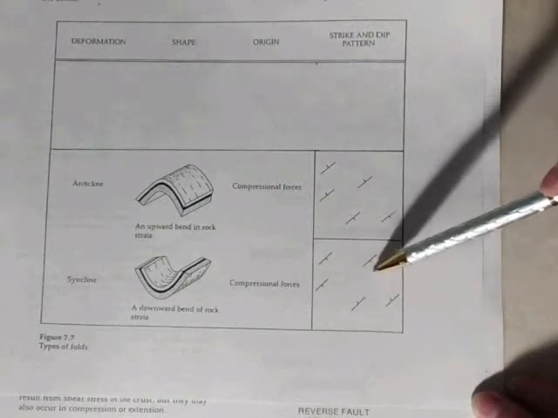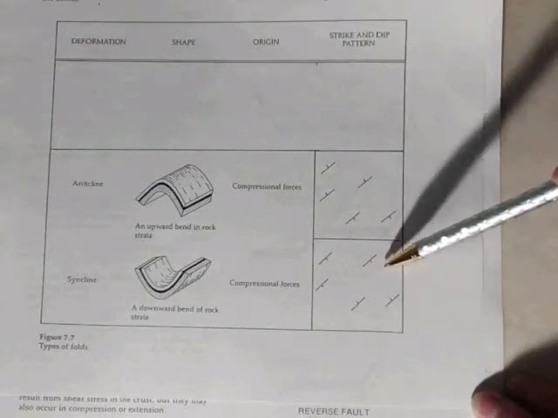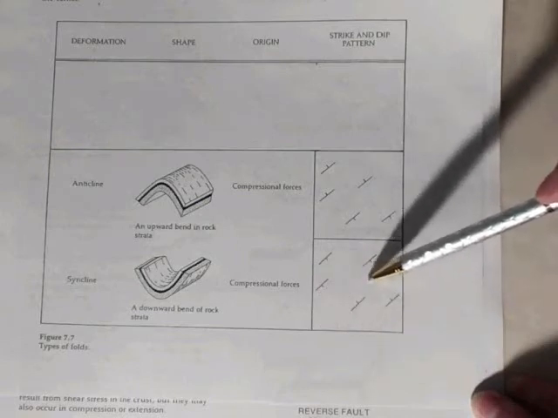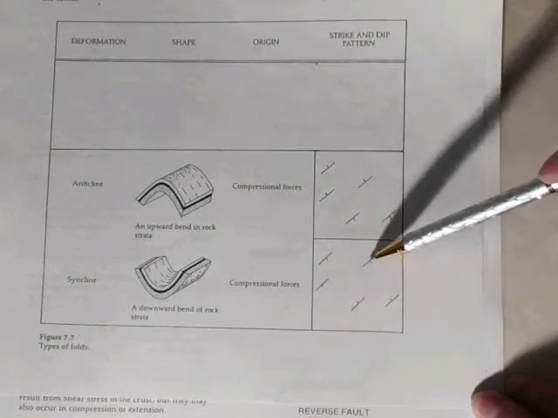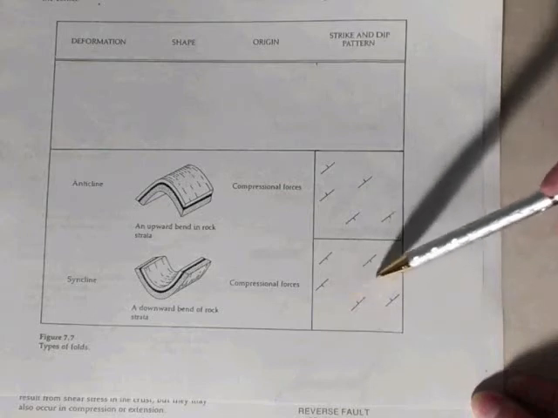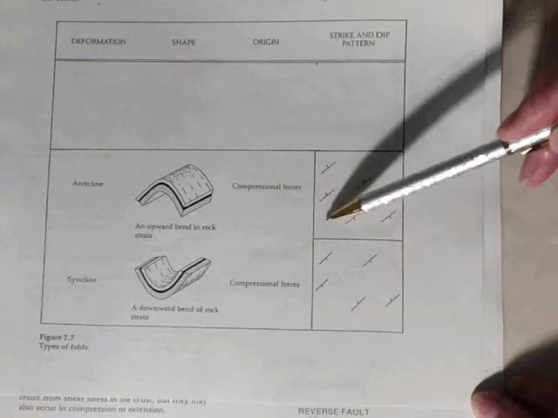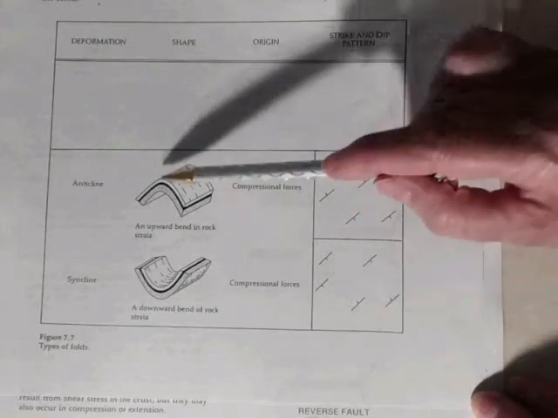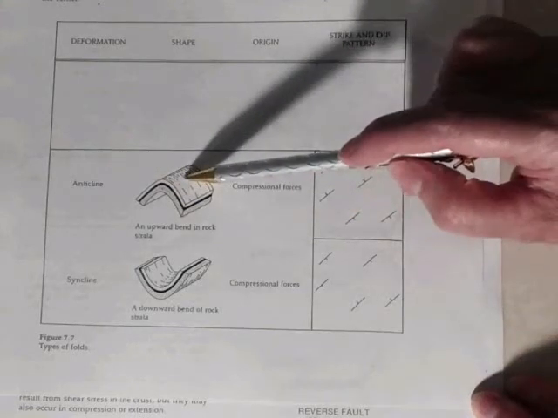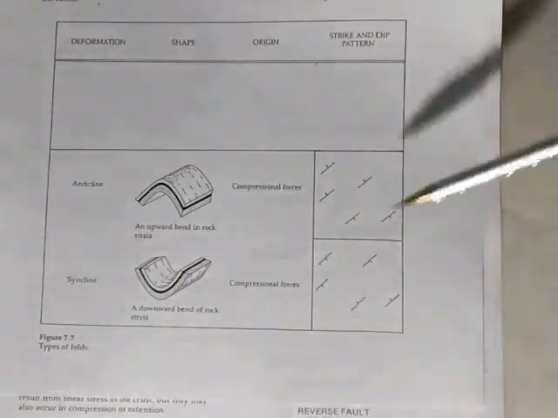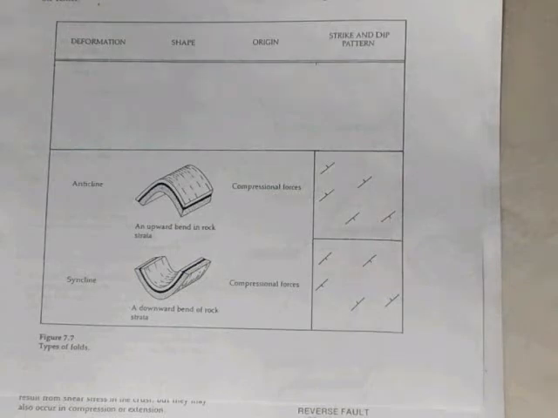Okay, so that little strike and dip pattern there signifies that a geologist could look at this map and say, oh, we have a syncline because the dips are going together. And in an anticline, dips are going away from each other. So water here would go opposite of each other. Water here would come toward each other. So that's a nice little symbol of the strike and dip pattern that we would see, and we'll be using that a little bit later.